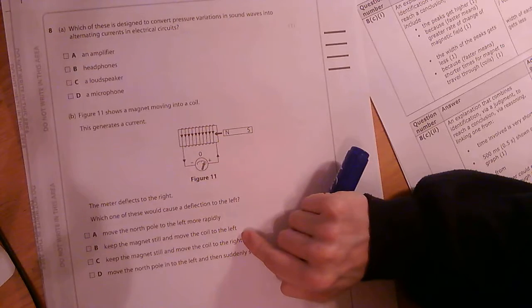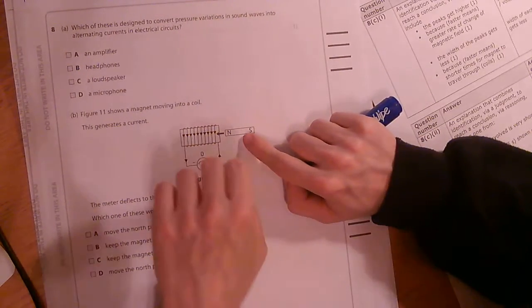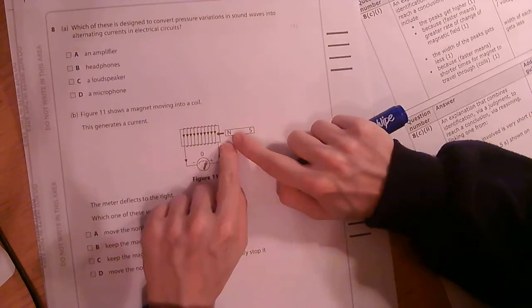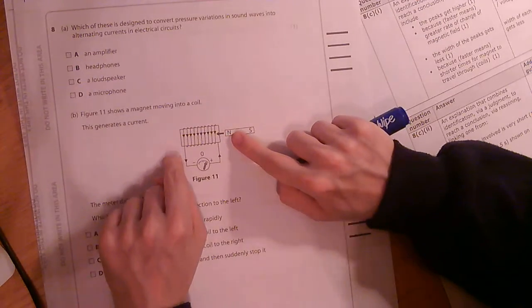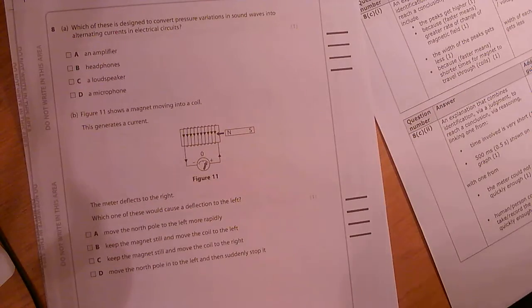Keep the magnet still and move the coil to the left. Well, if we do that, it's kind of the opposite of what we started with, because here we've got our magnet going into the coil. If I move the coil away, then the coil and the magnet are being separated rather than coming together. It's the opposite change, so it's going to have to be B.